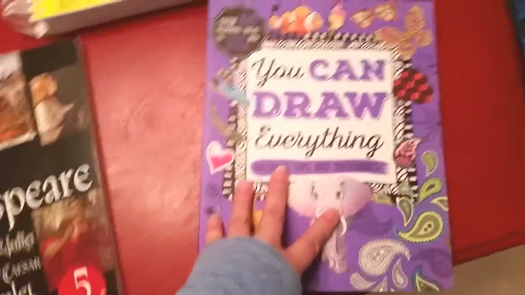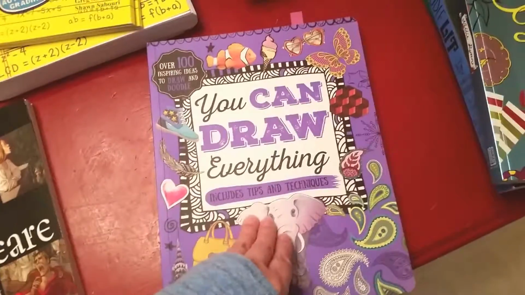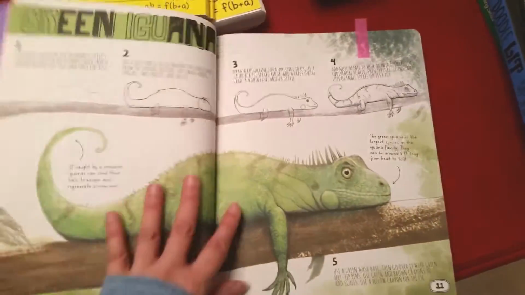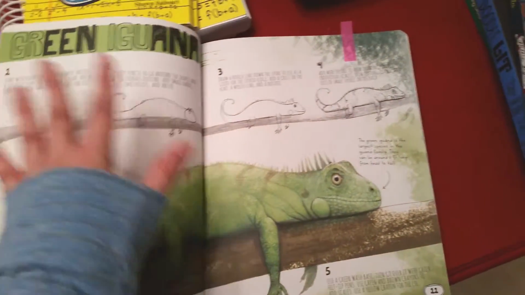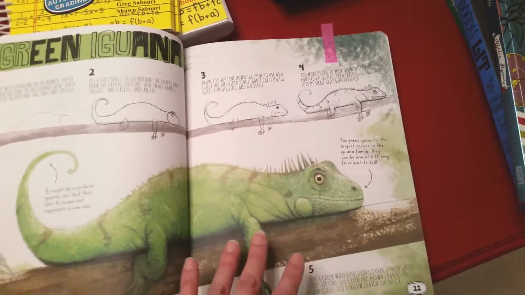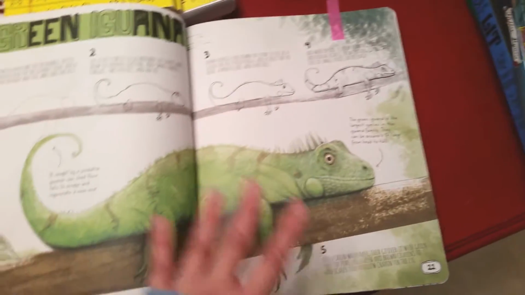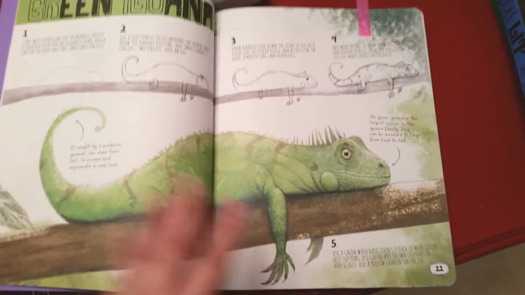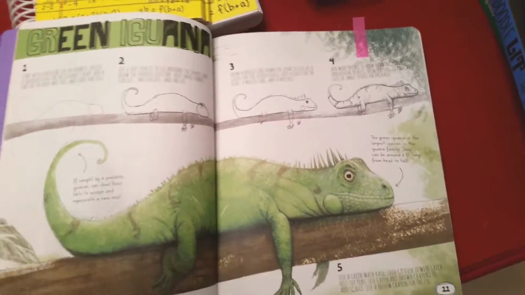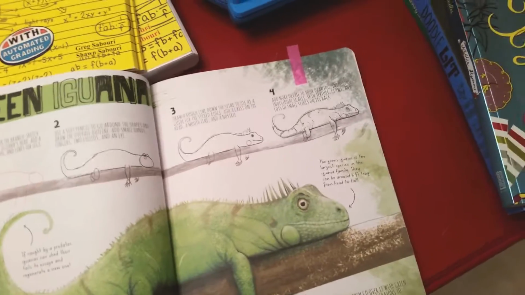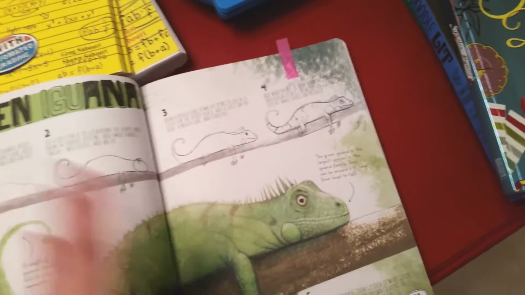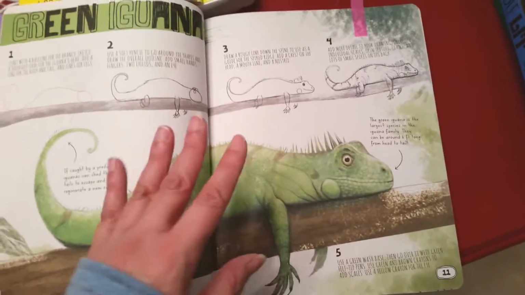Okay. You can draw everything. Oh, I can't tell you how much I love this book, because it has beautiful illustrations. It teaches you how to recreate it. And it's a mixed media kind of thing, inks and pencils and pastels and all kinds of stuff. So it's just a beautiful book. I just really, really like it.